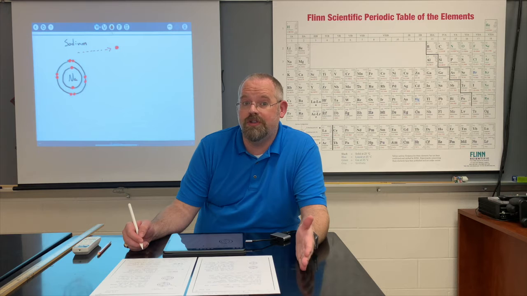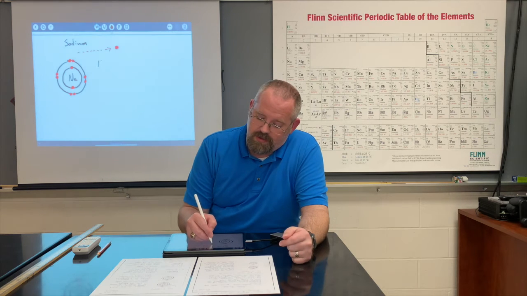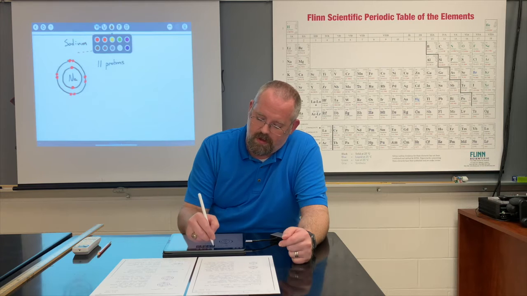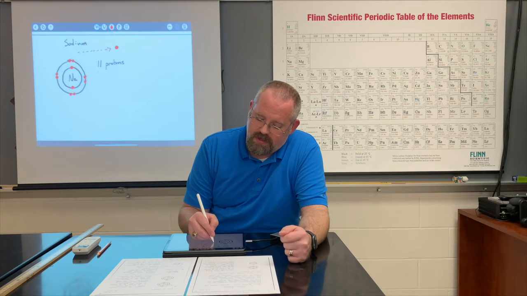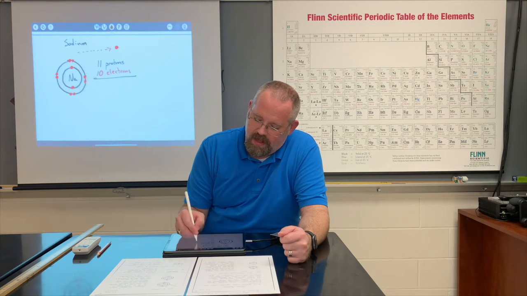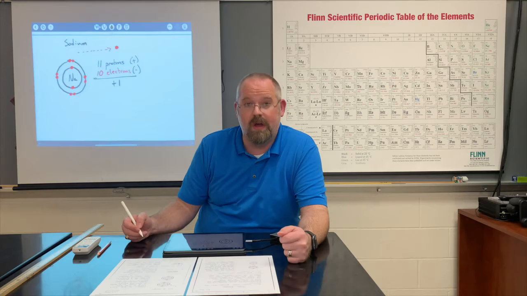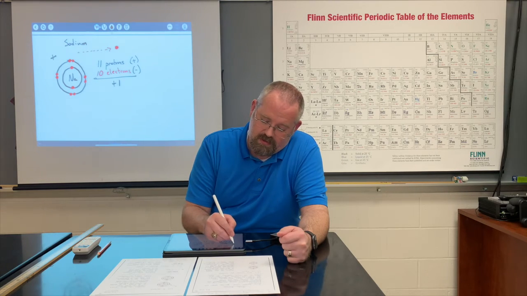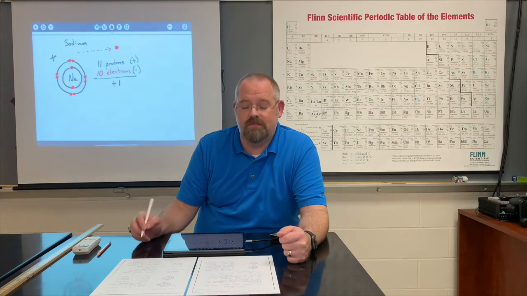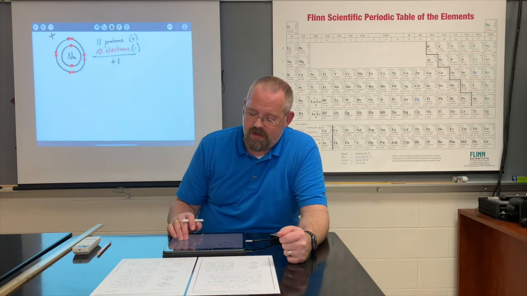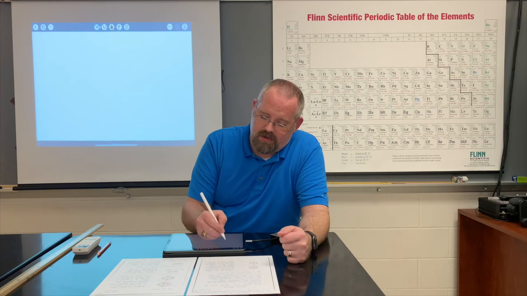But that changes what our charge is. It's no longer neutral. Remember, sodium is 11, so that means it has 11 protons. Well, we took an electron away, so that means it now has 10 electrons. So I have 11 positives and 10 negatives, giving me an overall charge of positive 1. So this sodium is going to be positive. Okay? Well, now let's look on the other side of the periodic table at chlorine.